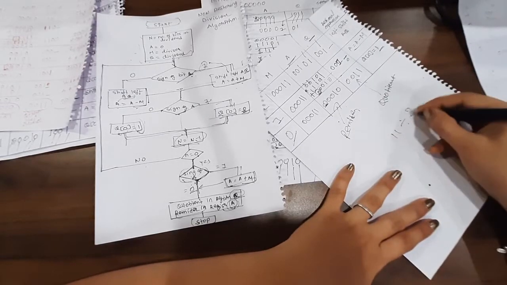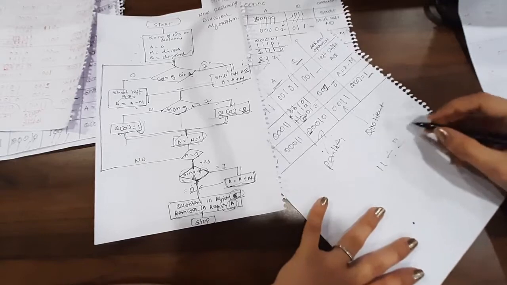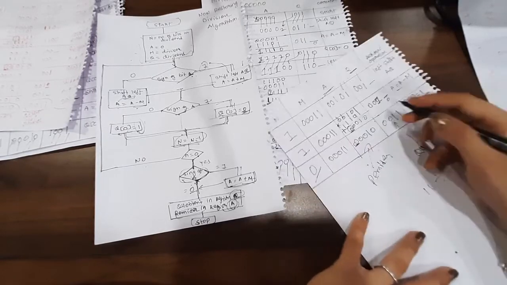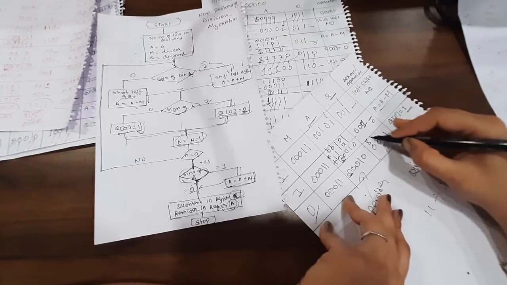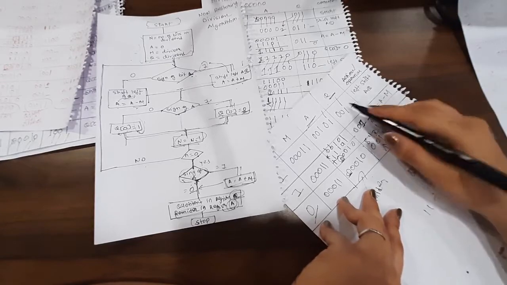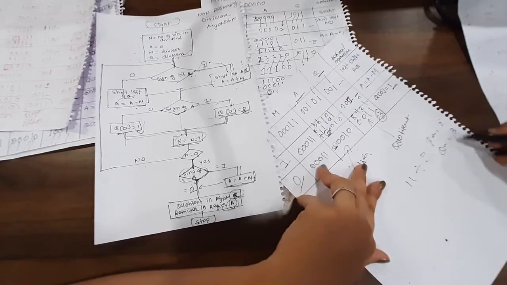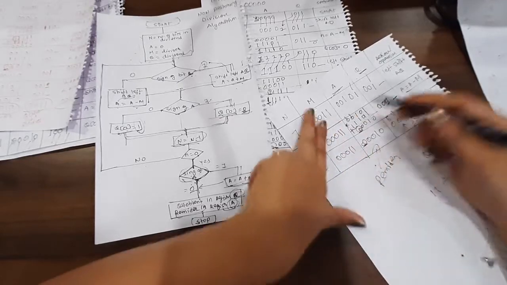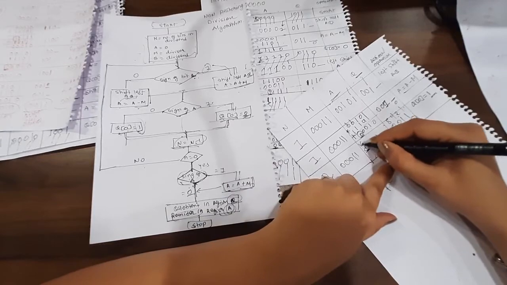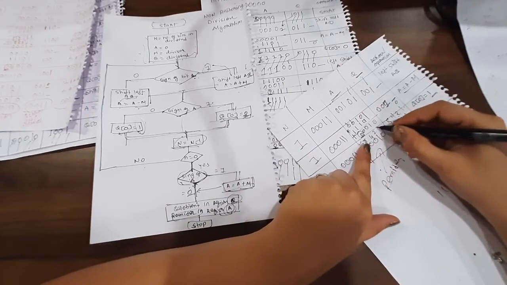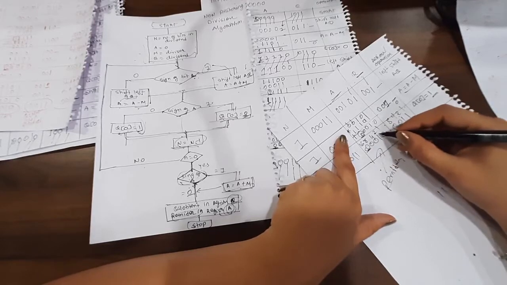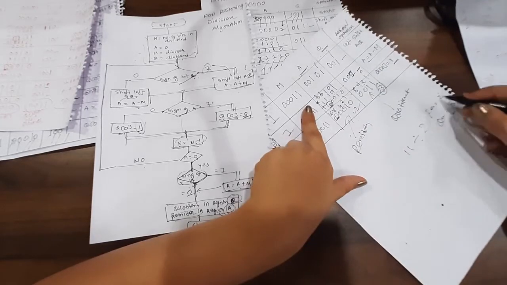Now we have divided this number. So 11 divided by 3, in which the remainder is 2 and the quotient is 3. So let's convert this number. 8 4 2 1. 2 plus 1 is equal to 3. So the quotient value is 3. It is true. And the remainder value is stored into the register A. Let's convert it. So 16 8 4 2 1. So the remainder value is 2.